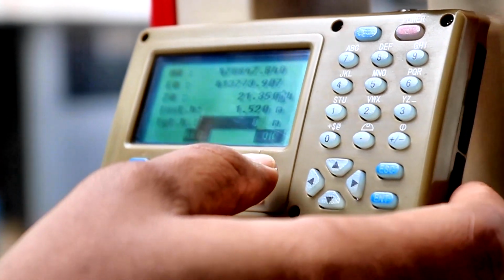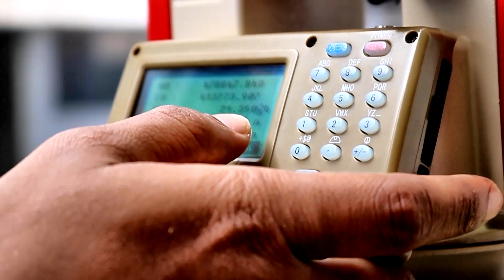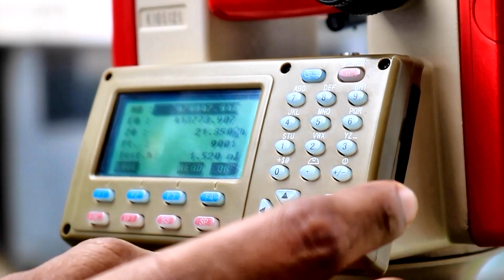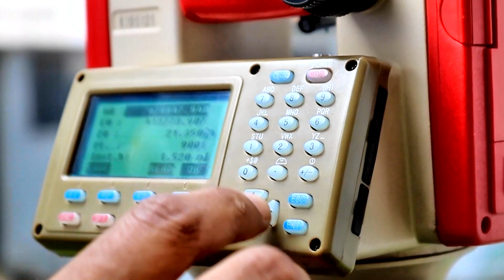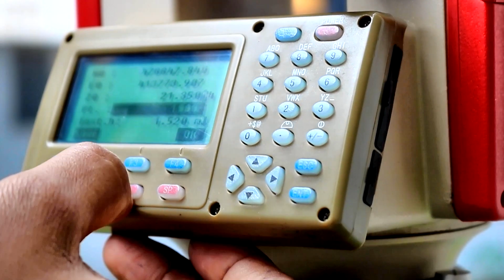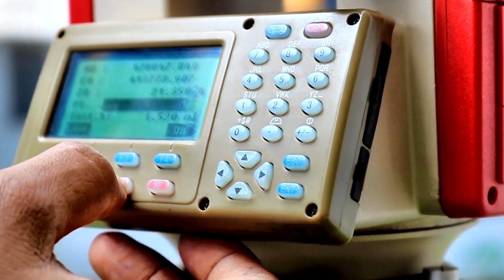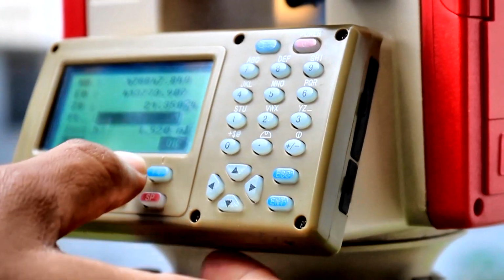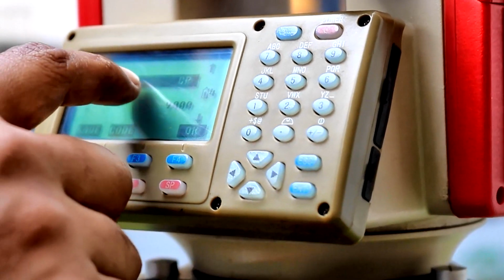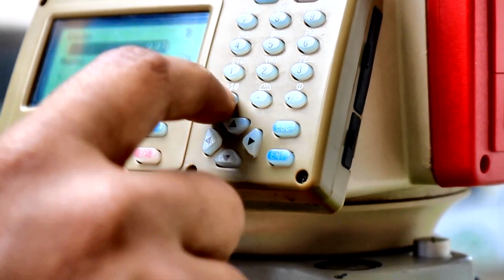Right, and I can record this if I want, right? So let's say I can record this point. So I can give the name. So I give it as 1. The point number is 1. And if you go back, the code you have to give as 9010.